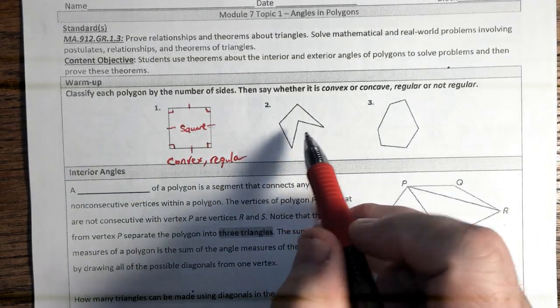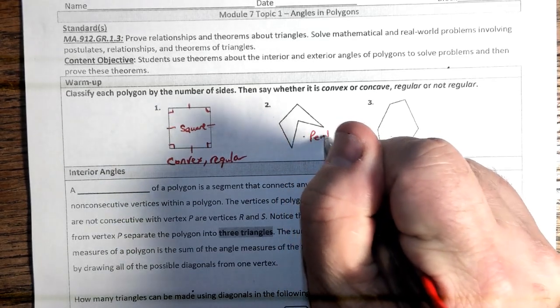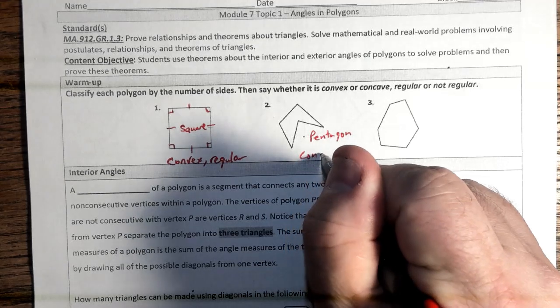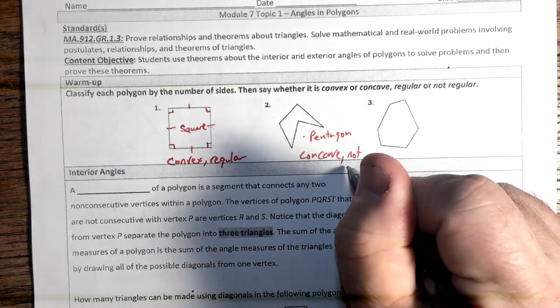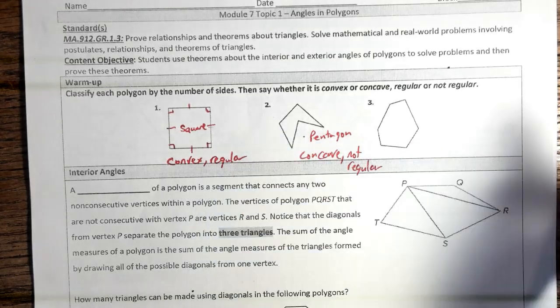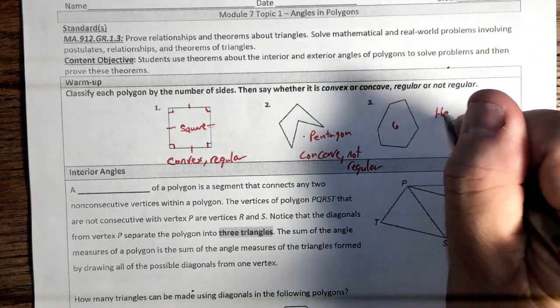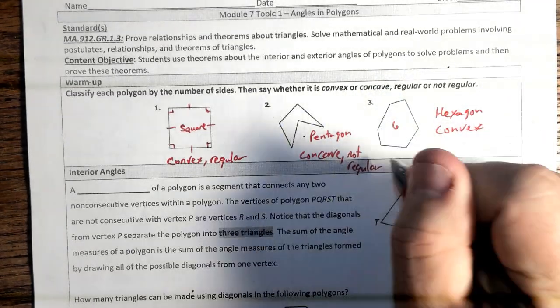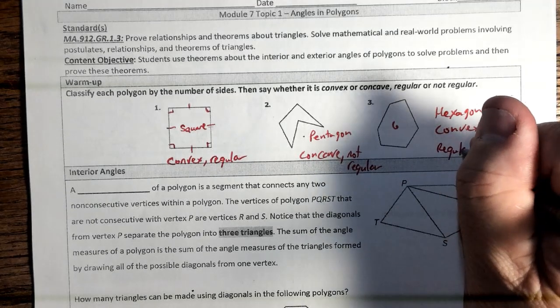So here we have 5 sides. That's a pentagon. Obviously it's concave here. Concave. And this is not regular. Over here, 1, 2, 3, 4, 5, 6. 6 sides. That's a hexagon. And it is convex because it is not concave. And it is also a regular polygon.